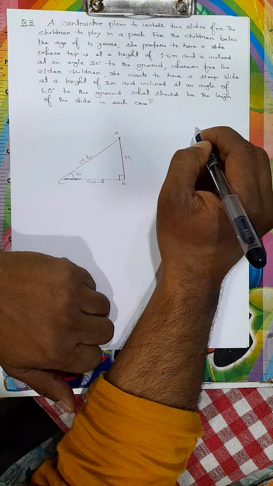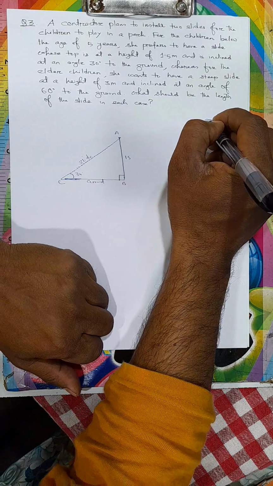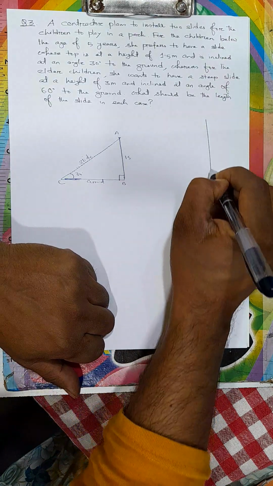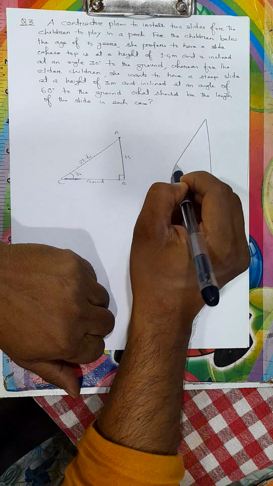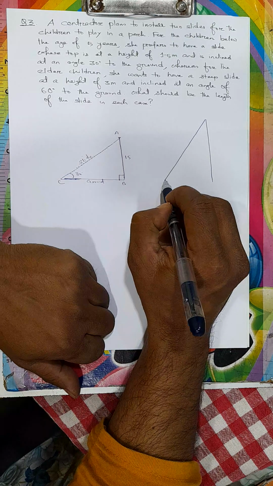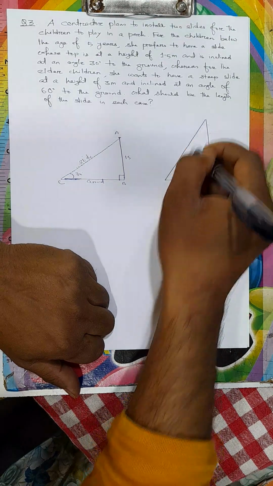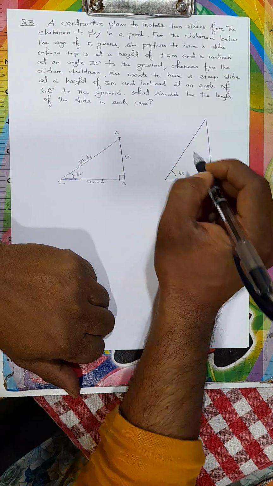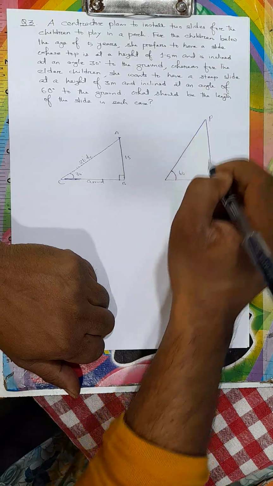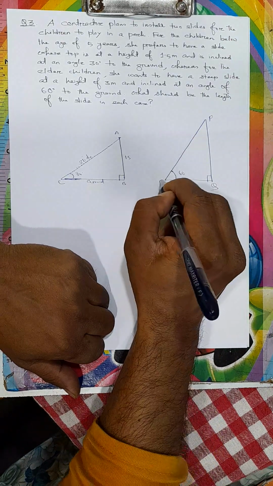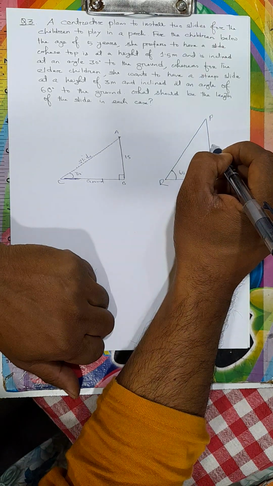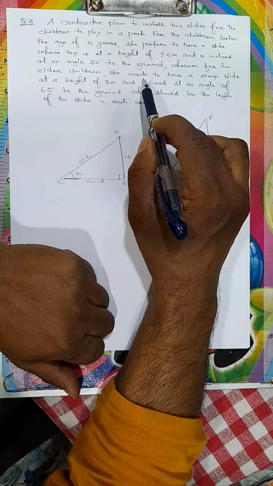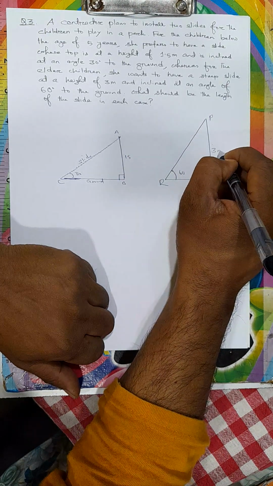Then for the children above 5 years, the slide is a little taller than this one. It is steep. That means this is making a 60-degree angle to the ground. Steep, right? So it is P, Q, R. And this height is made as 3 meter from the ground.